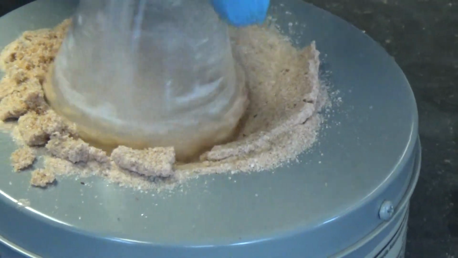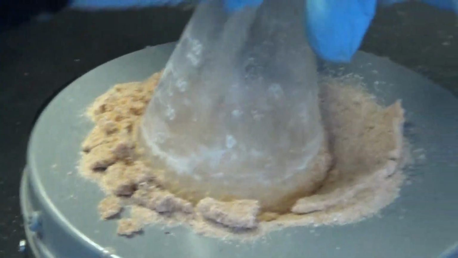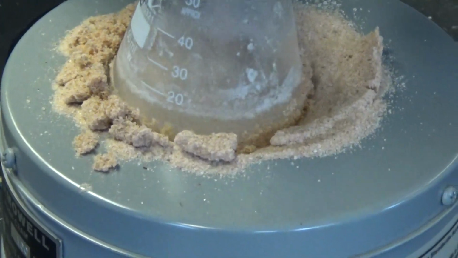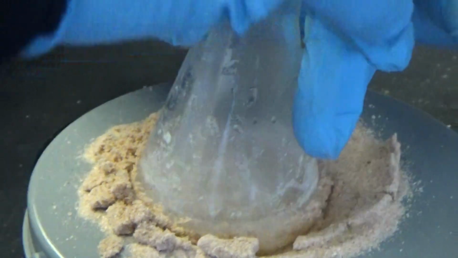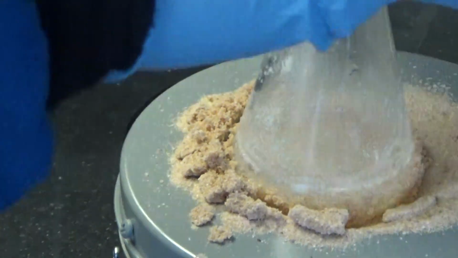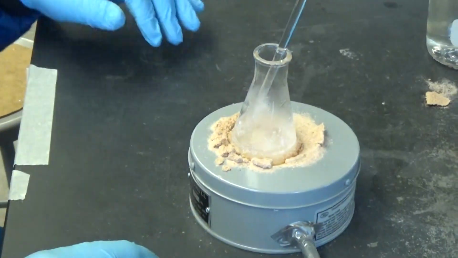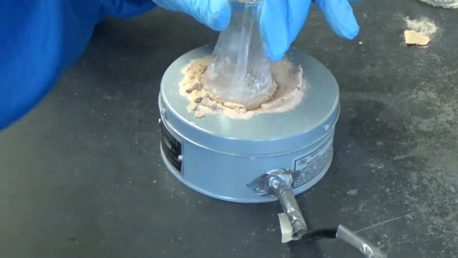So you're heating it up. And the boiling point of water should be 100 degrees Celsius. You need to be patient when you recrystallize. You have to wait. So you're trying to get everything to dissolve at high temperature.